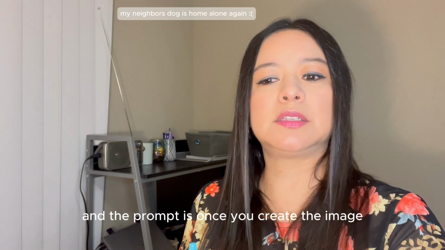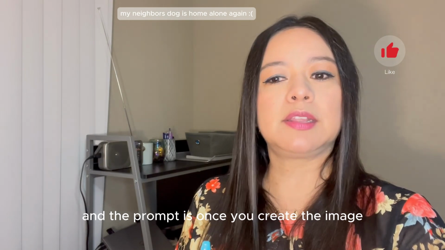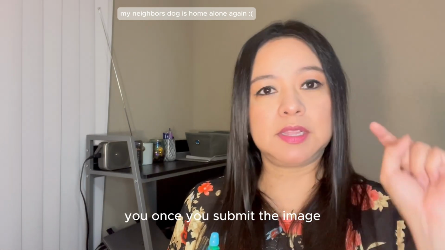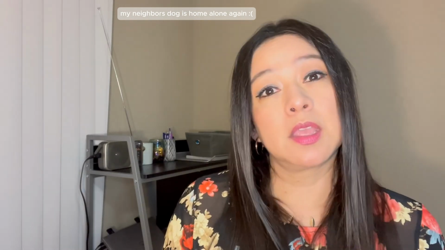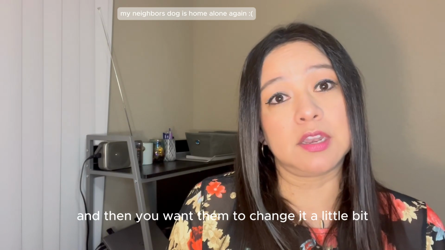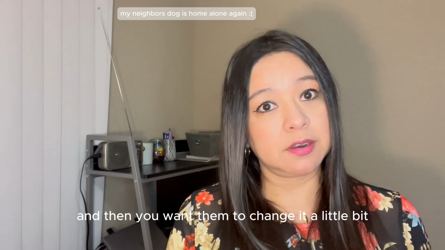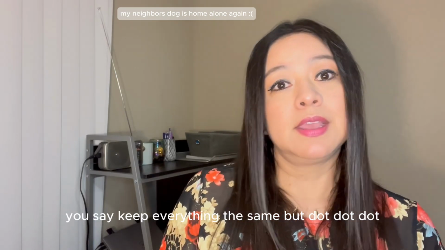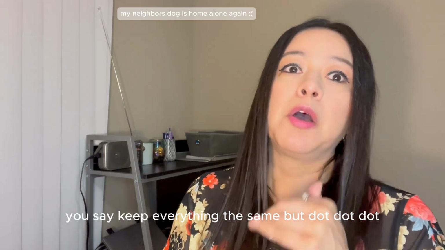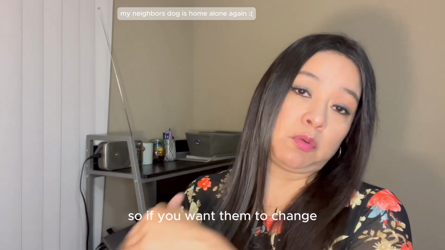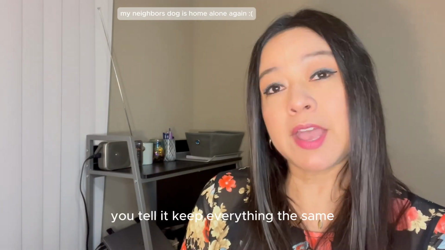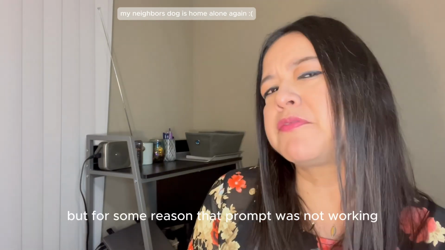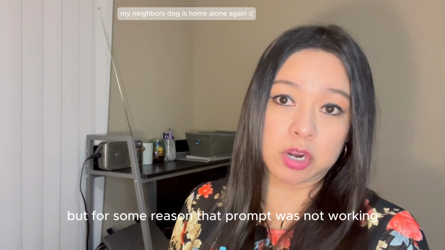The prompt is, once you submit the image and you prompt it as to what you want it to look like, and you get the image, and then you want it to change a little bit, you say, keep everything the same, but... So if you want it to change maybe the size of the text or something, you tell it, keep everything the same. But for some reason, that prompt was not working.